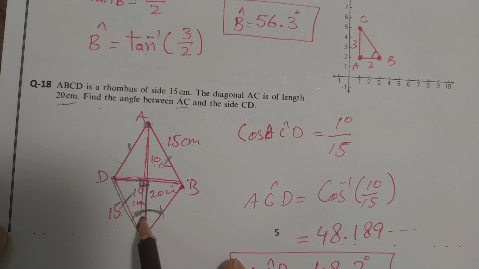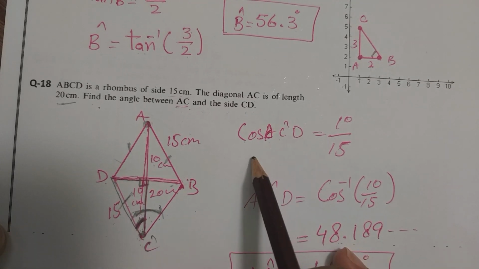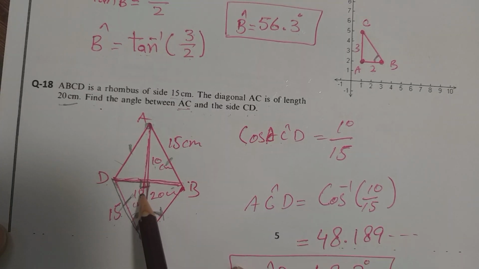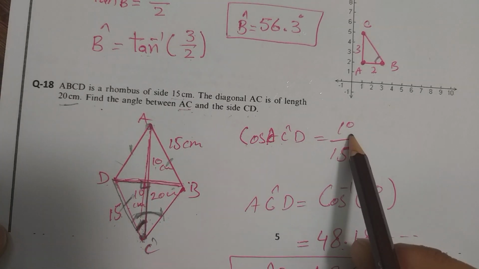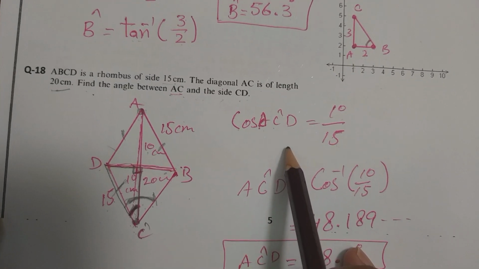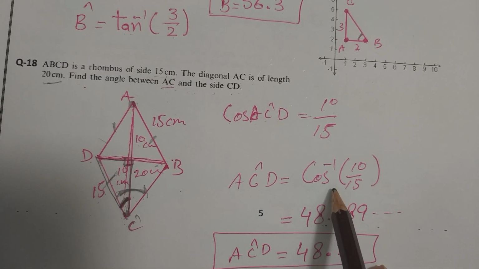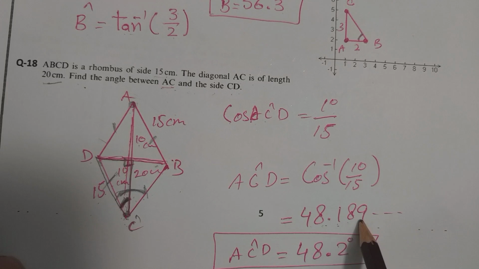So this angle only. This is adjacent, this is the hypotenuse. So we use the cosine: adjacent over hypotenuse, so 10 over 15. Simplify for the angle. We use the shift and required function, which is the cosine. So shift cosine 10 over 15, simplify, you find 48.189 and so on.